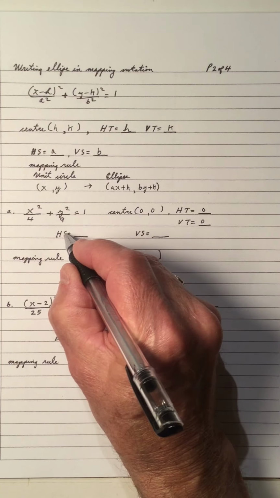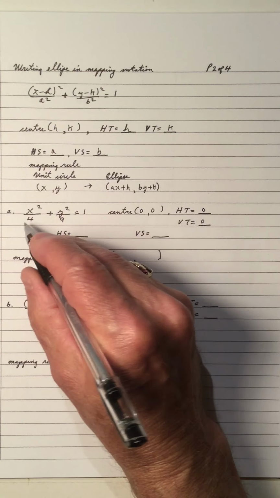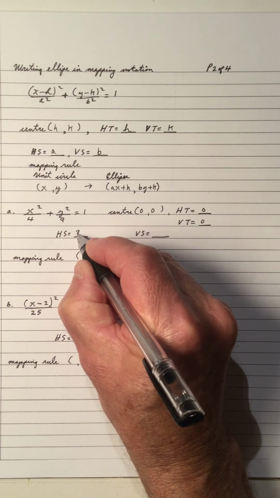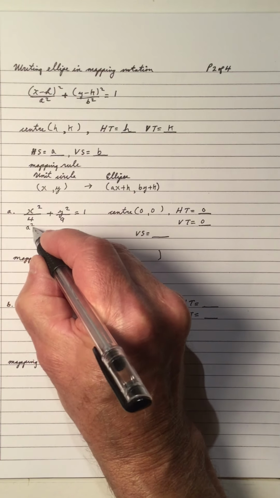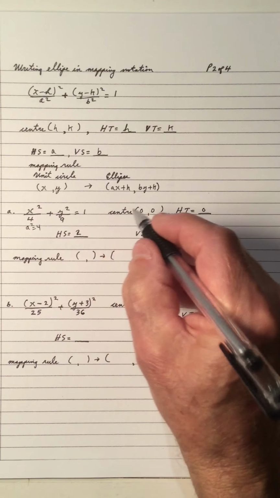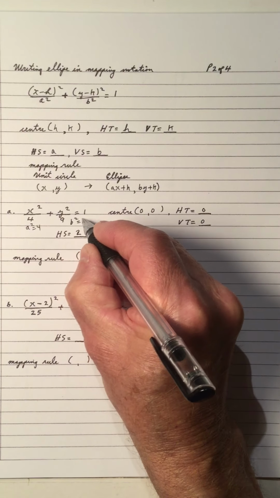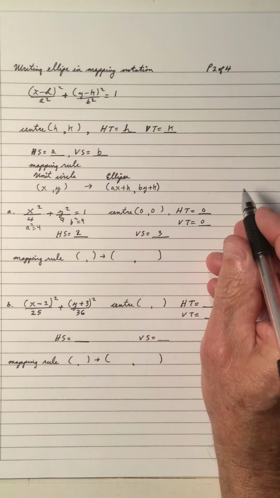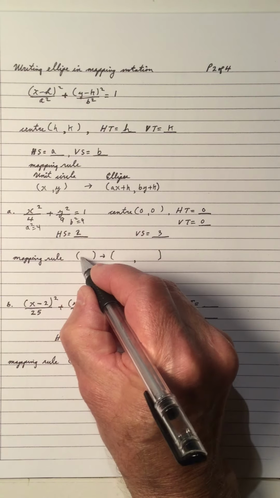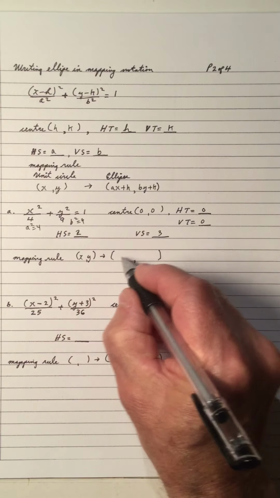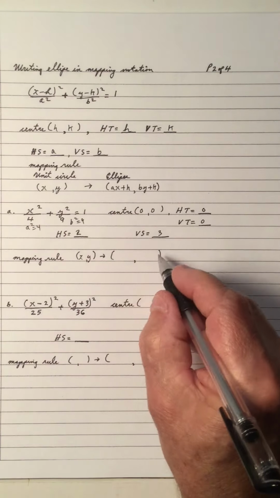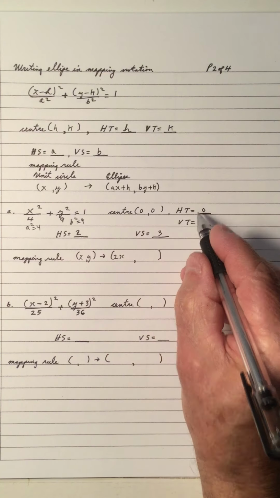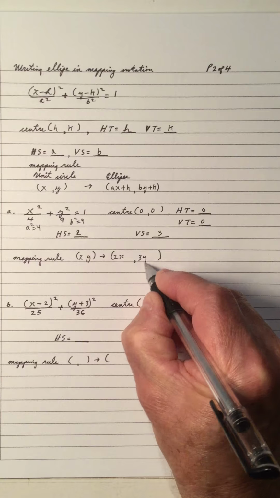The horizontal stretch, that's an a squared, so that's a 2 squared, so a squared equals 4, so a is 2. B squared equals 9, so the vertical stretch is 3, which is the b. So the mapping rule is x comma y, and we have a stretch of 2 on the x, so it's a 2x plus the 0, and we have a 3y plus a 0.